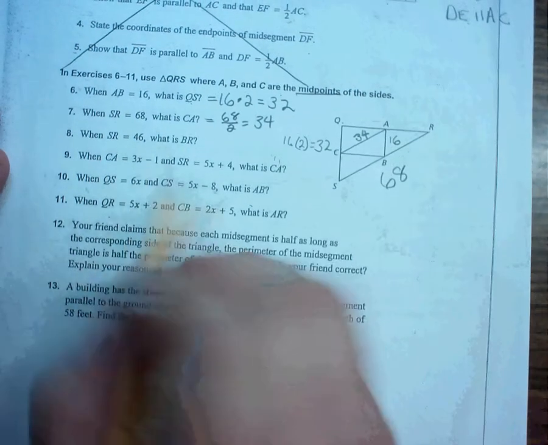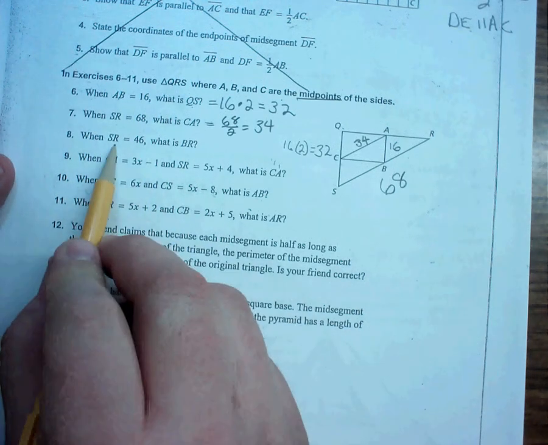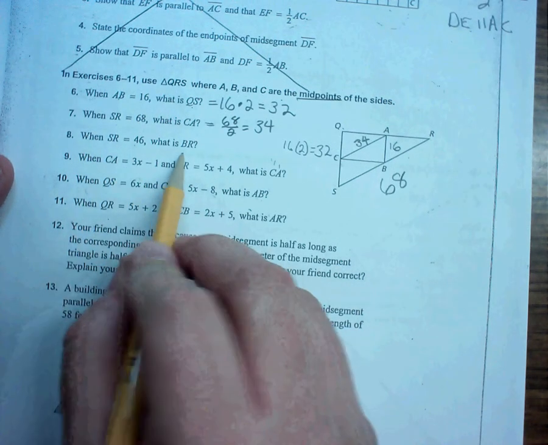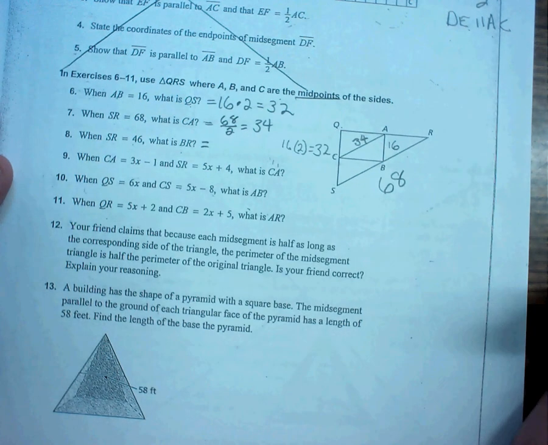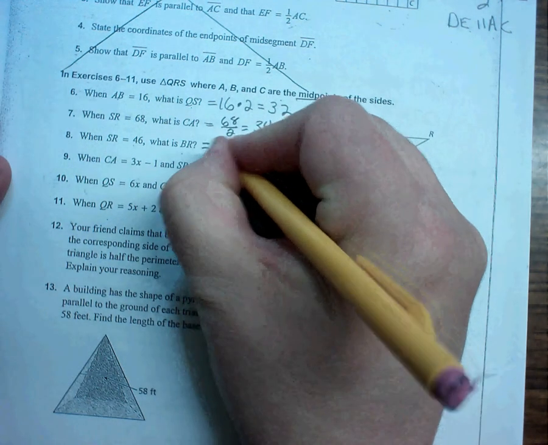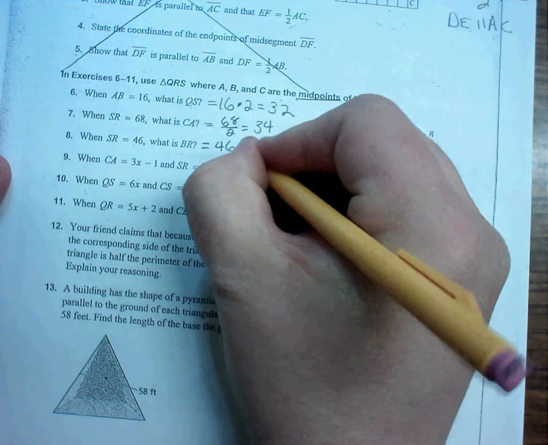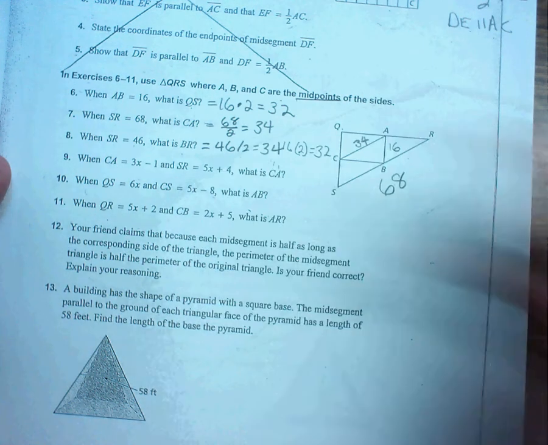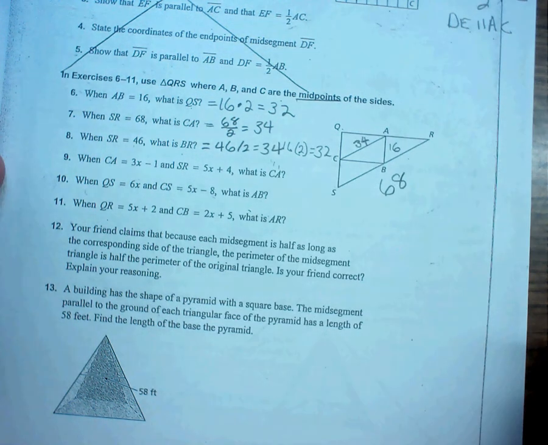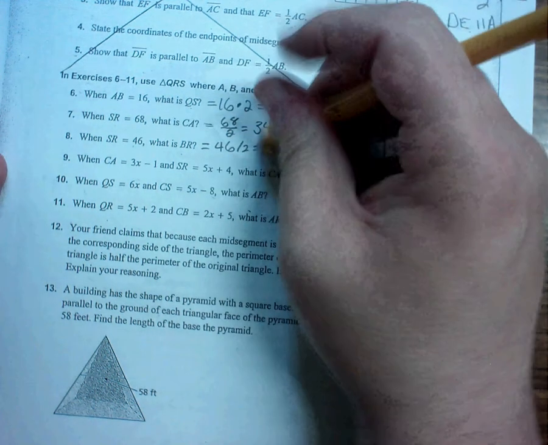So if SR is 46, what would BR be? 1/2 of that, right? Yeah, it would be 46 divided by 2, which is 34. Or, I mean, 23. My bad.